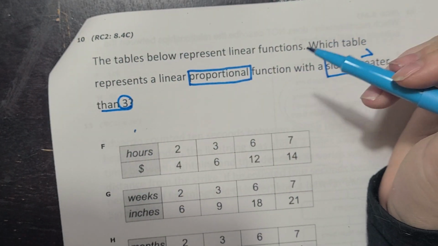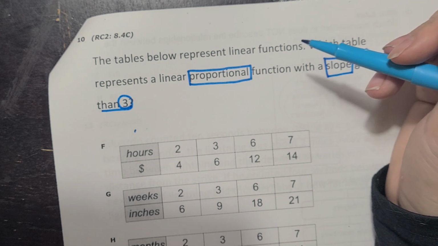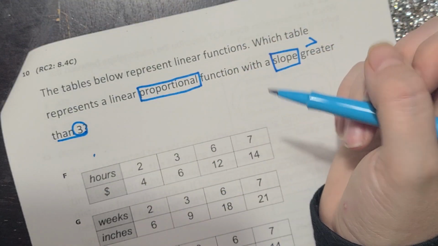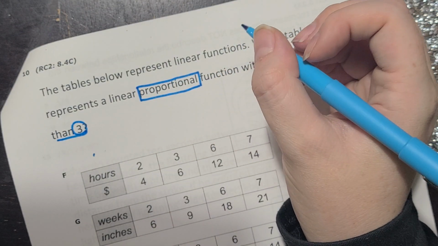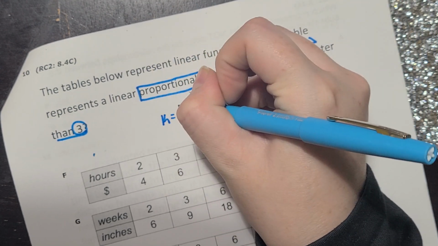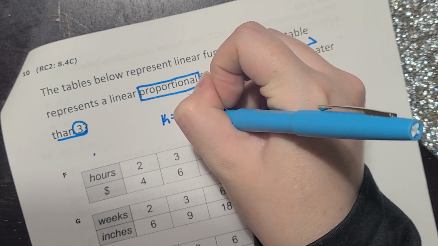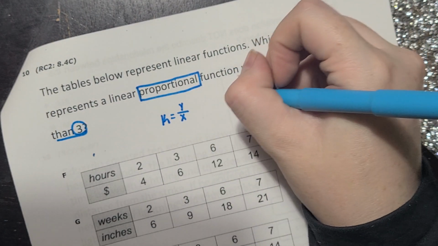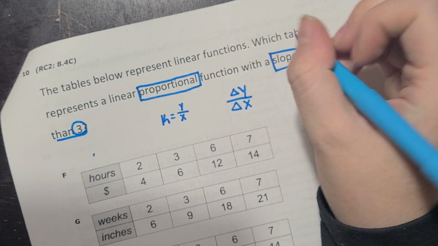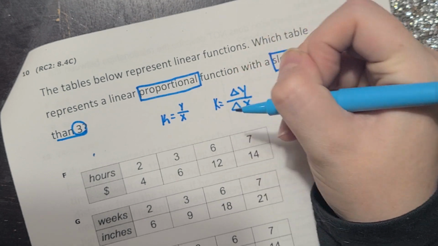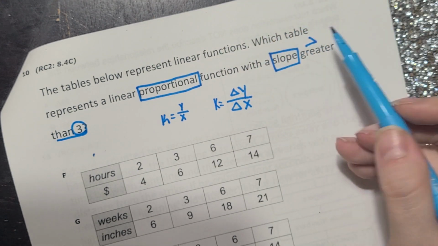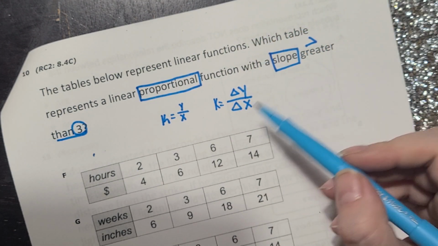Okay. A few of you, if you missed this, you might have picked the one that was equal to 3, and you need to find one that's greater than 3. All right. When we find slope on a table, if it's proportionate, meaning it would go through the origin, you can use slope equals the y values over the x values. You can also use the change in your y values over the change in your x values. This one's more reliable because you can use it even in non-proportionate relationships. So this is the one that we're going to start sticking with. So the slope is greater than 3.